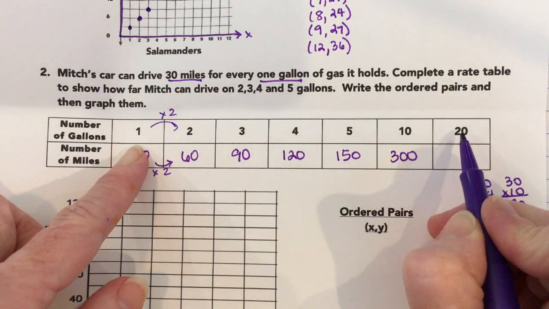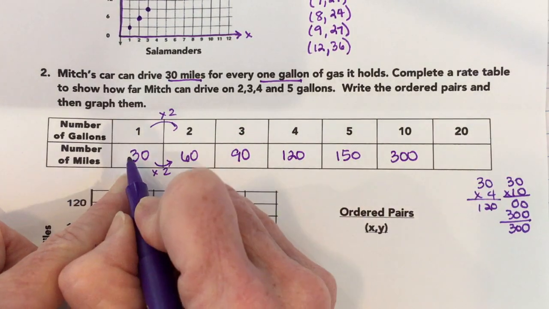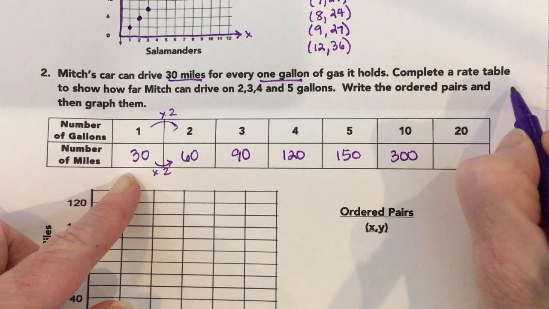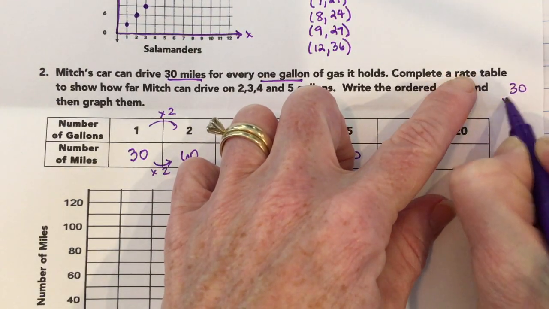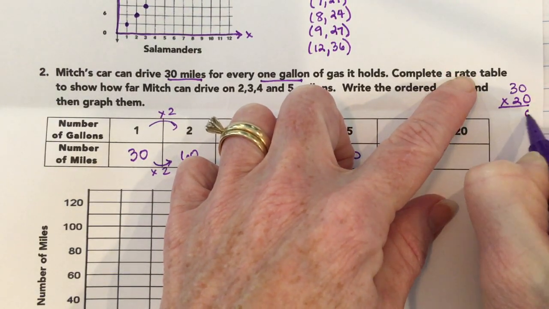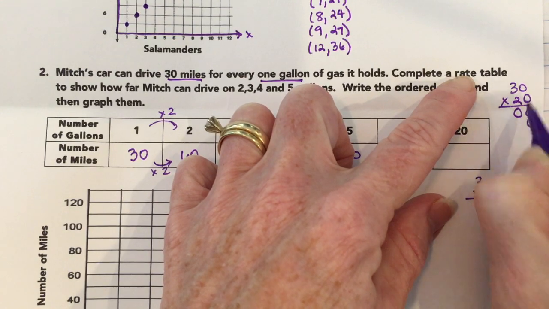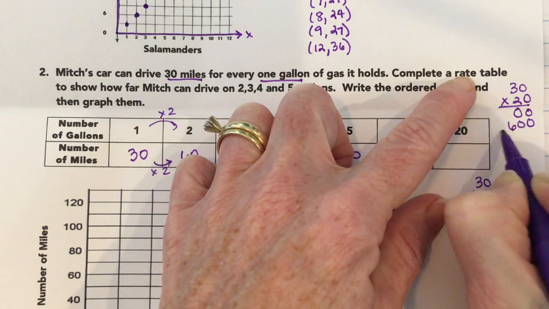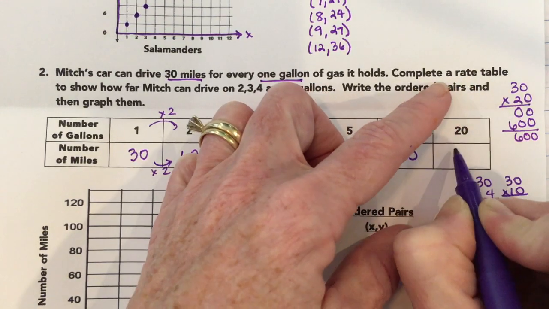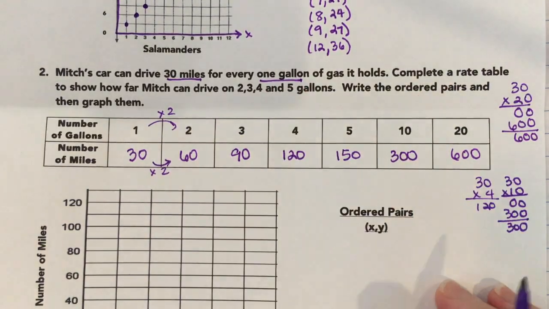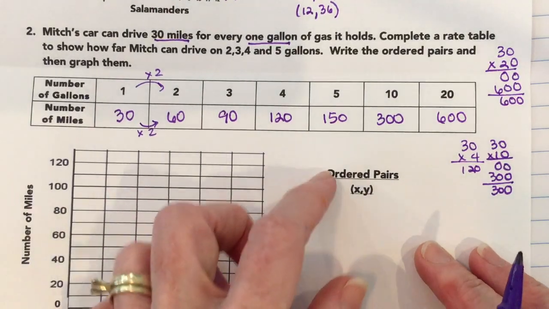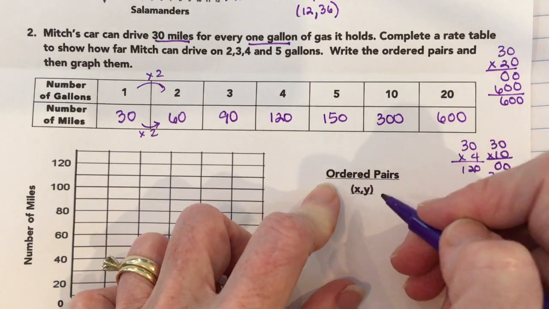1 times 20 is 20, so 30 times 20, if you don't know that, multiply it. 0, 0, start with the 0. 2 times 0 is 0, 2 times 3 is 6, and then add. So 600.